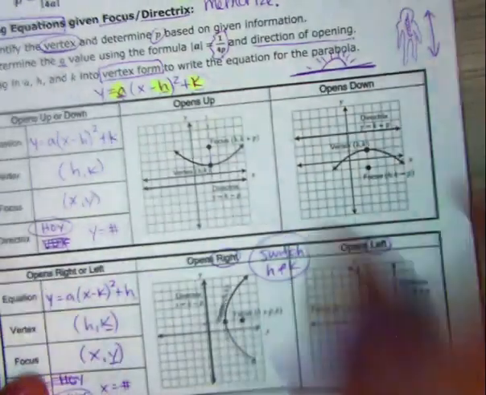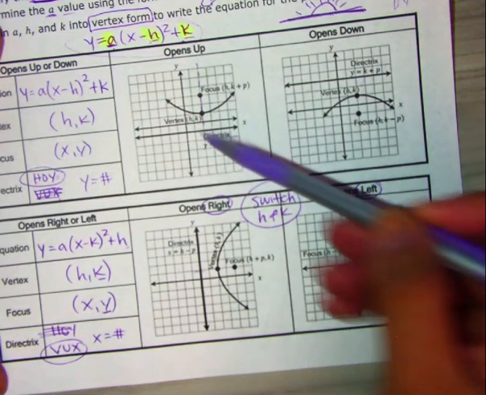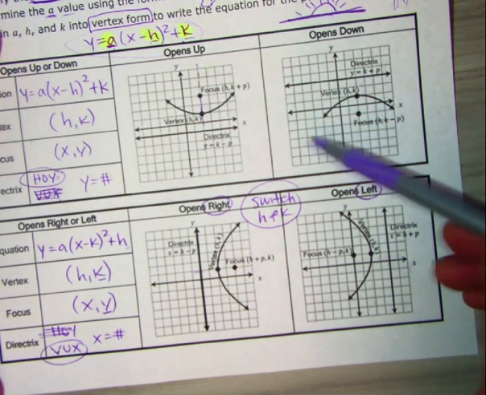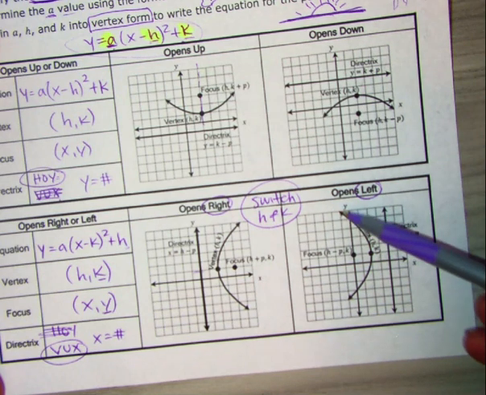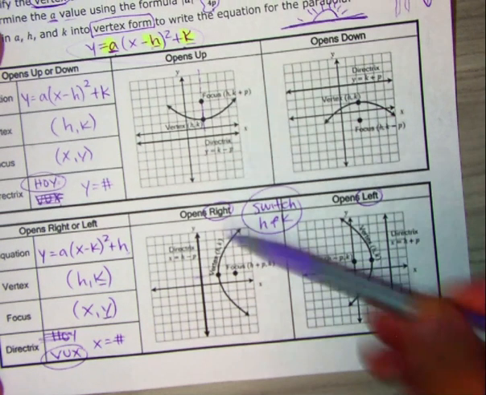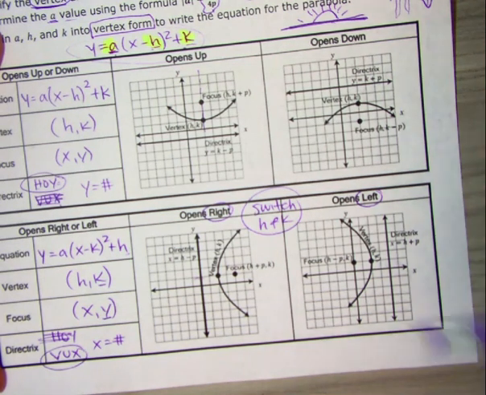These are the 4 different types of parabolas you can have: parabolas that open up, open down, open to the right, and open to the left. Based on how they open, the a value will be either positive or negative.